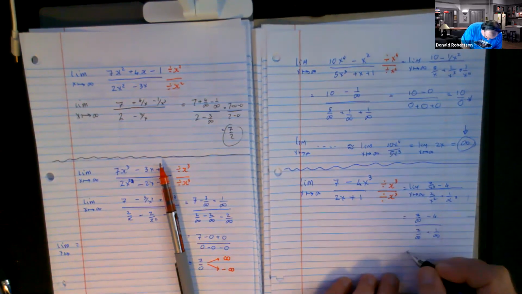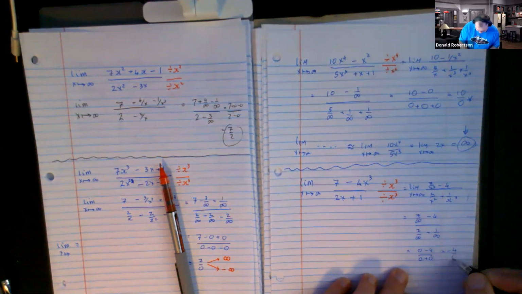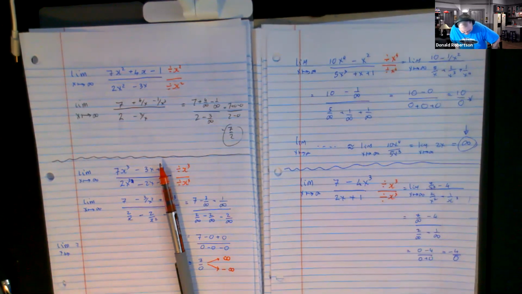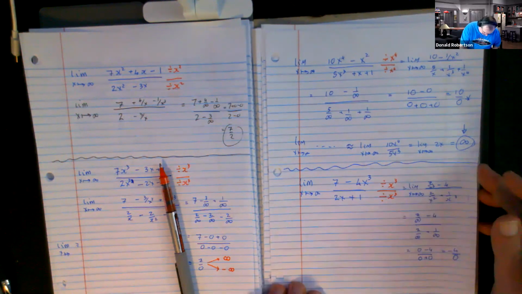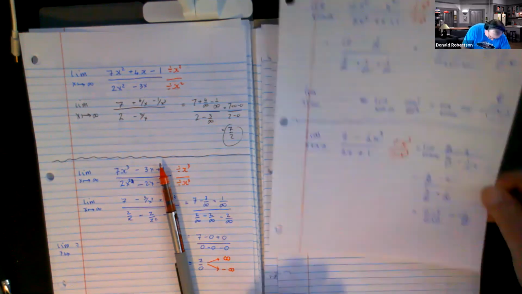And I get 0 take away 4 over 0 add 0. I get negative 4 over 0. Now that also means I'm going to get some kind of infinity, right? It might be plus infinity, it might be negative infinity. I'm pretty sure it's going to be negative in this case, but we should always check it.